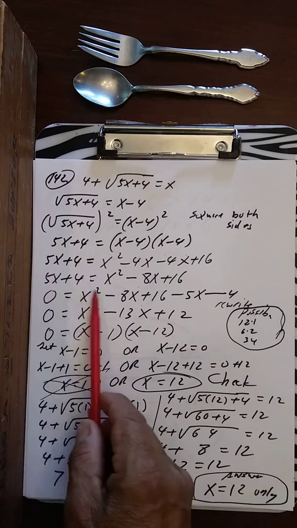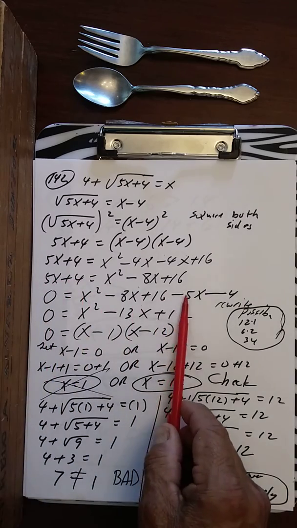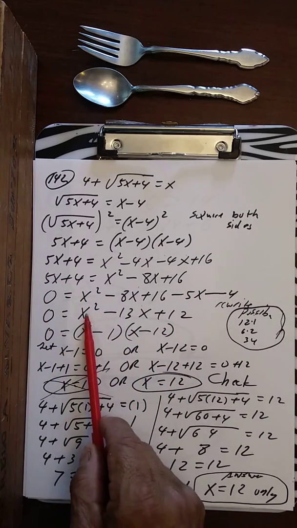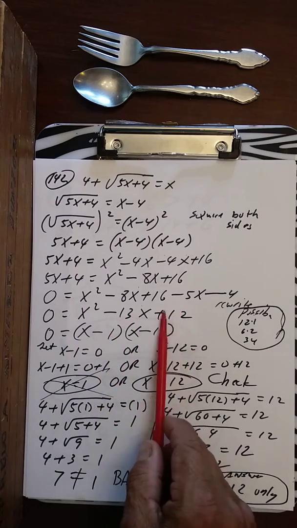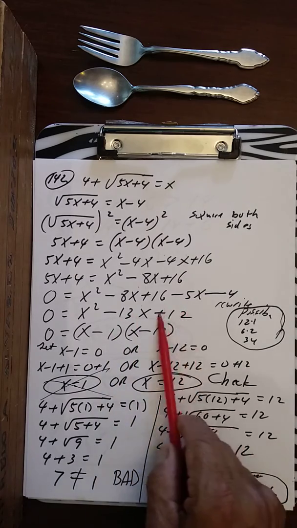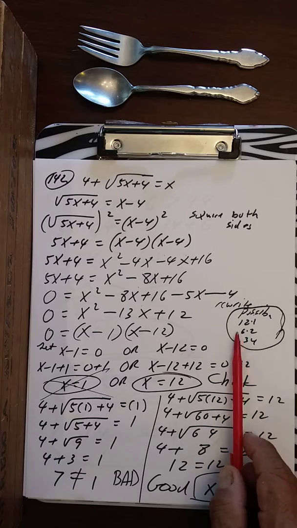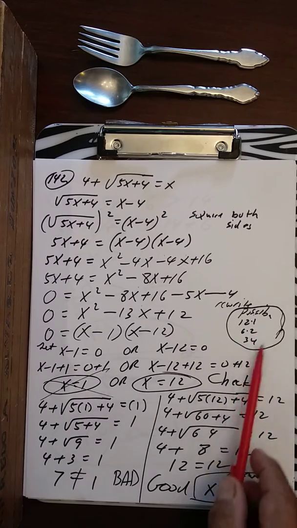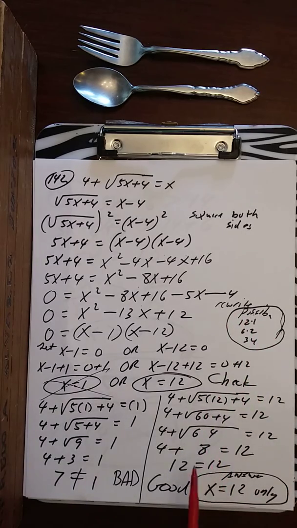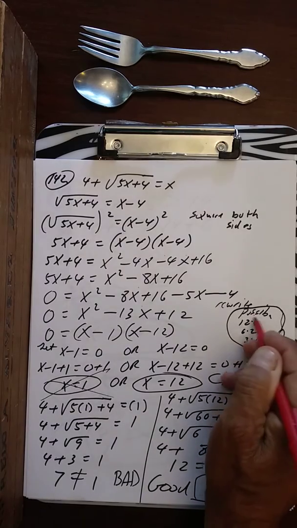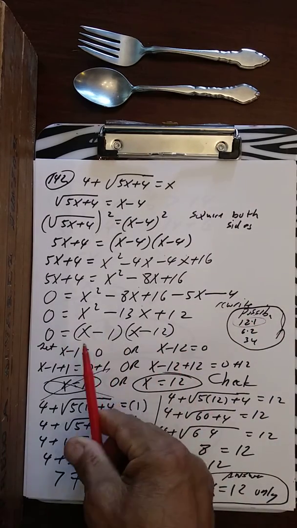So now rewrite this. Bring the 5x and 4 to the other side. Change the signs. x squared minus 13x plus 12. What are the possible factors for 12? 12 times 1? Maybe. 6 times 2? 3 times 4? Of these, which one do you want to try? Let's try 1 and 12. Does it work? Let's find out.